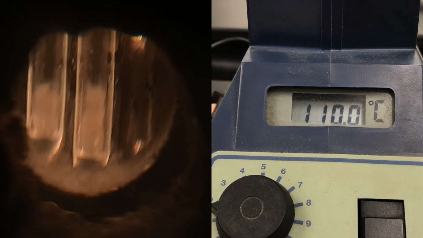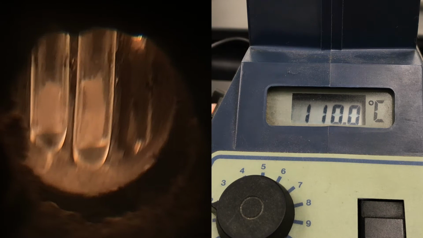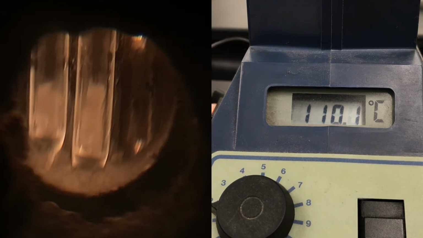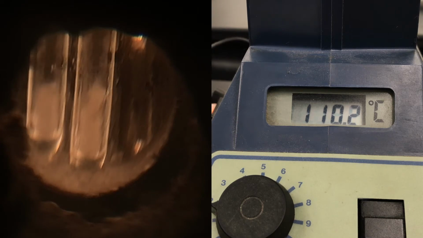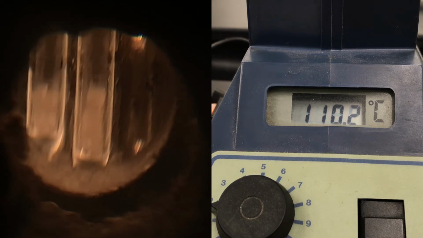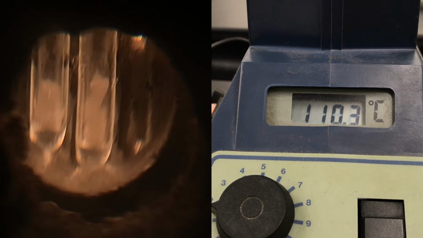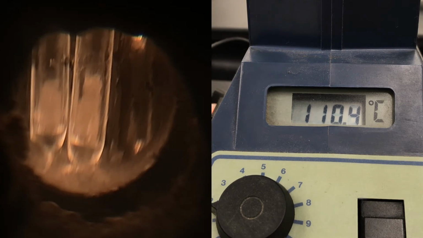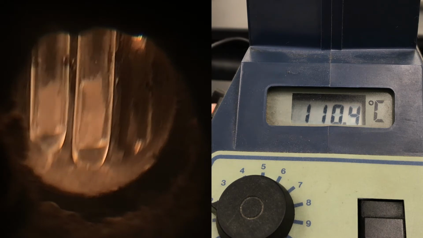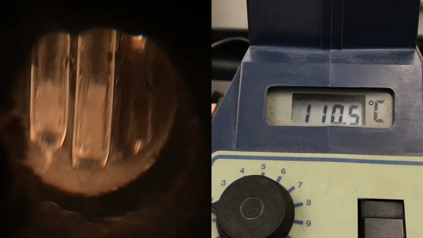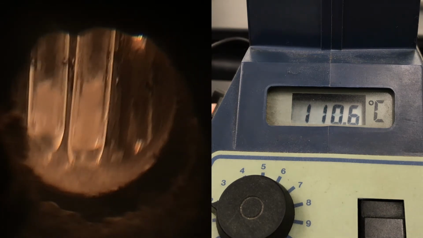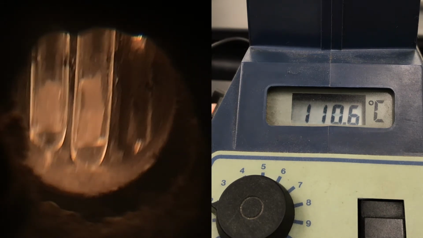The sample in the middle is the Traverse Bay sample. These are not guaranteed to melt at the same rate or at the same temperature because they are different purities from different sources of material.